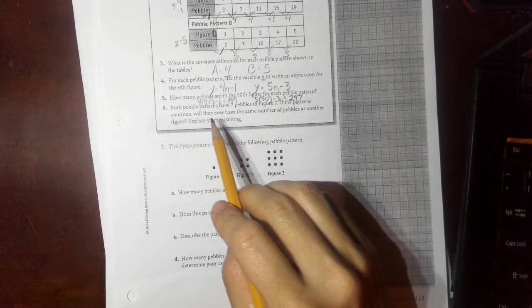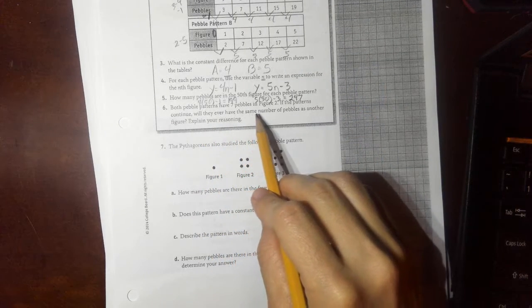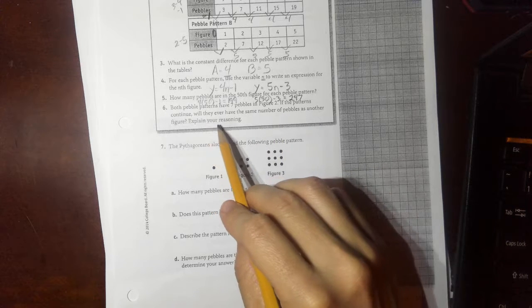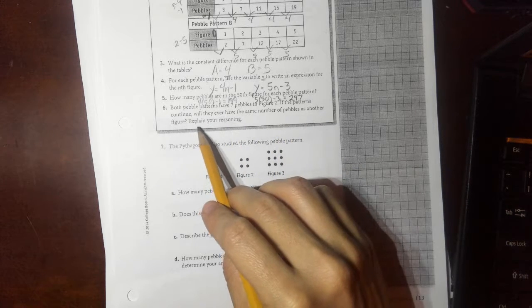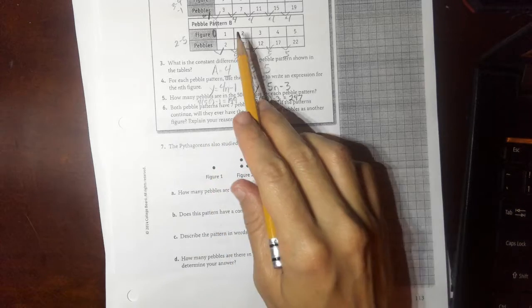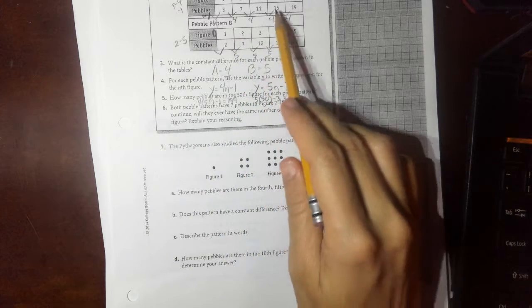It says both pebble patterns have 7 pebbles in figure 2. If the patterns continue, will they ever have the same number of pebbles as another figure? Explain your reasoning. Let's see here.